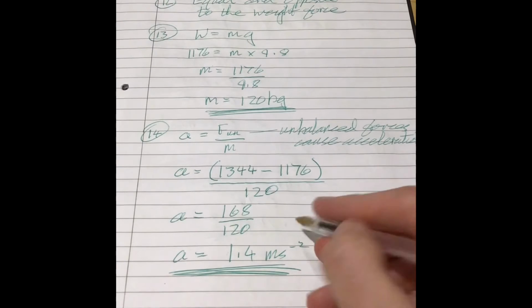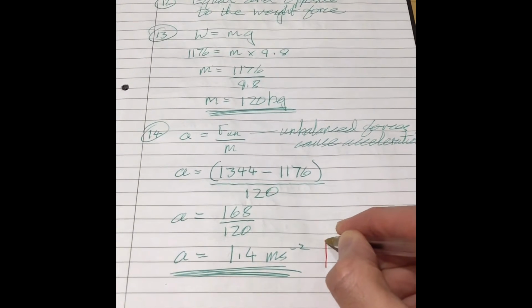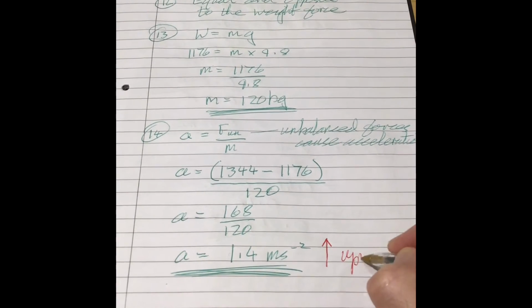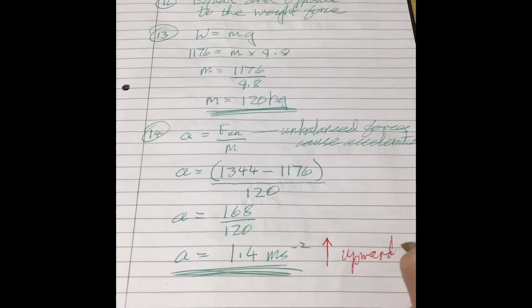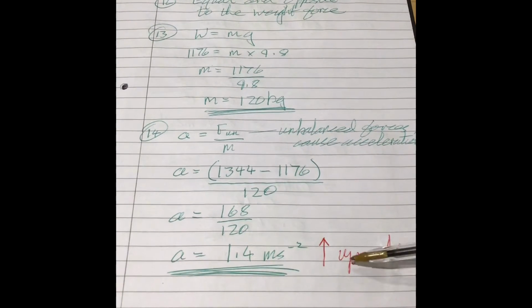And strictly speaking, although it's unlikely to be penalised at National 5, we should have some sort of indication, either an arrow, they don't really like that anymore, the word upwards would be better, to show the direction of the acceleration, because remember, acceleration is a vector, not a scalar.